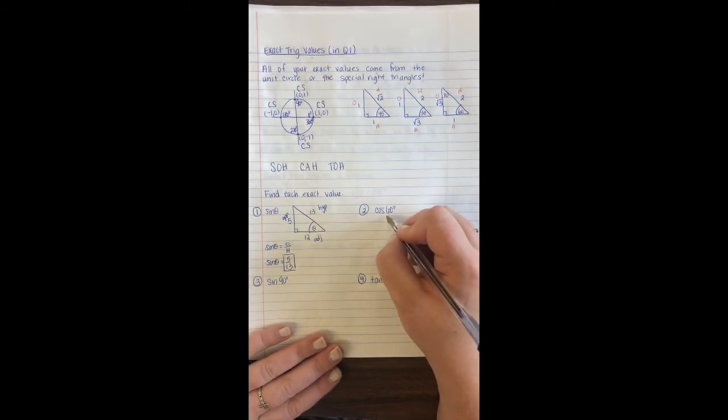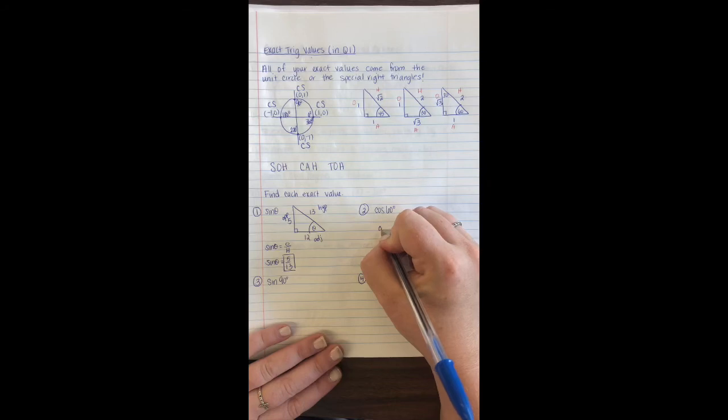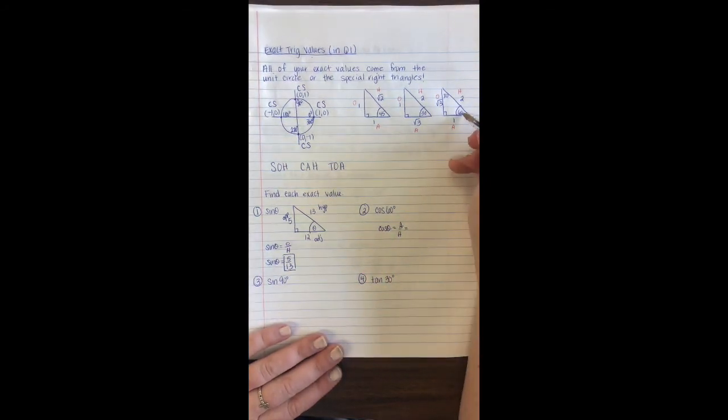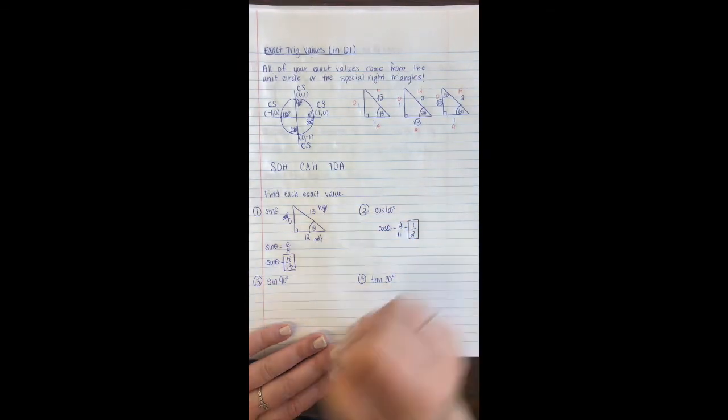The cosine of 60. 60 is my reference angle. Cosine is adjacent over hypotenuse. So if I go to 60, my adjacent over my hypotenuse is 1/2, and then I'm done.